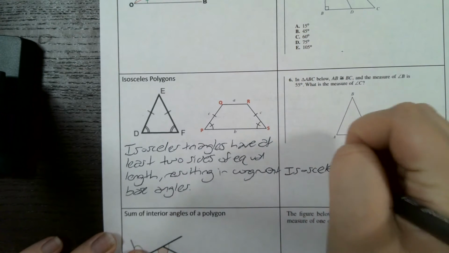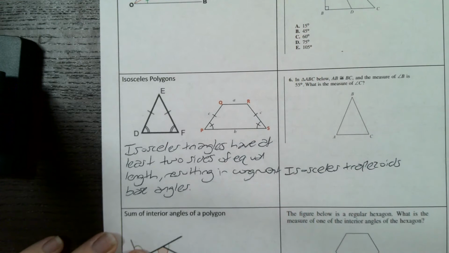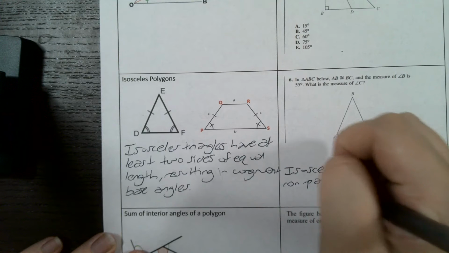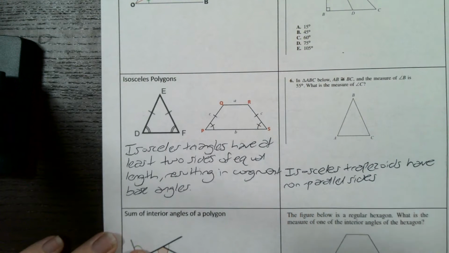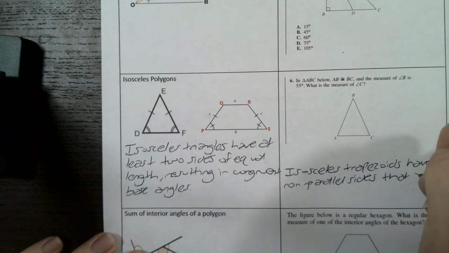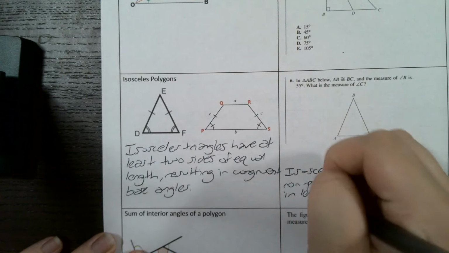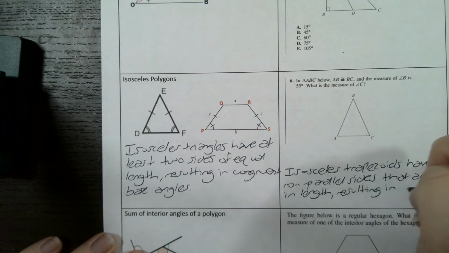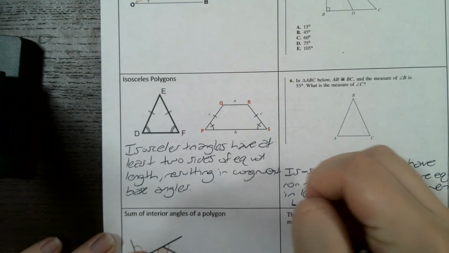Isosceles trapezoids have non-parallel sides that are equal in length, also resulting in congruent base angles.